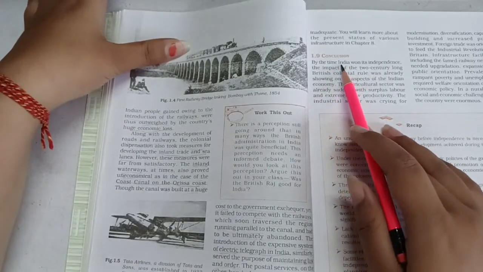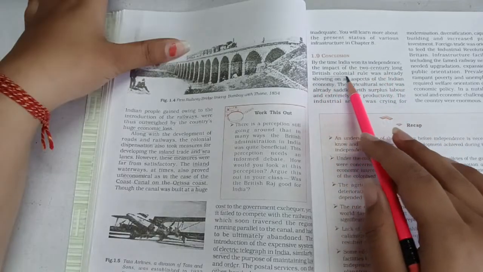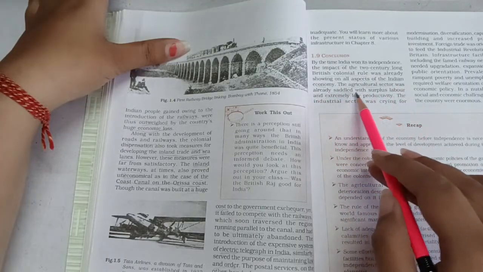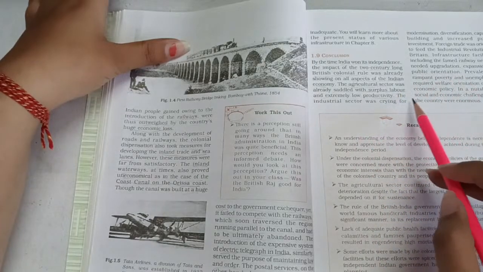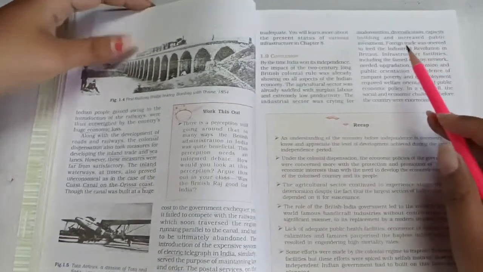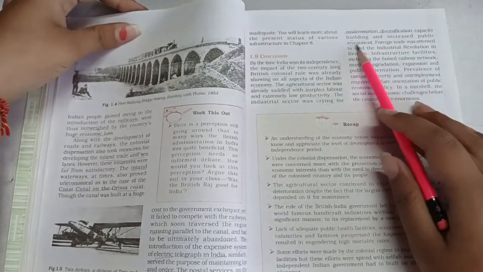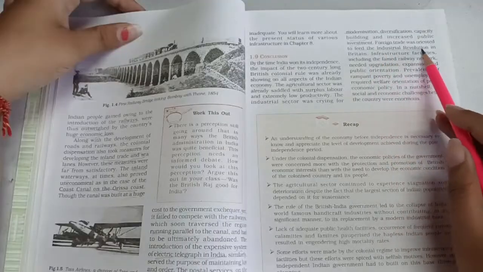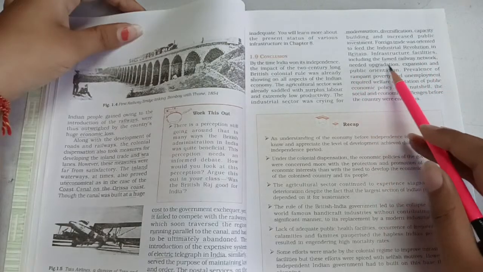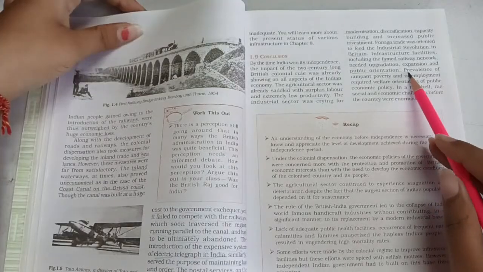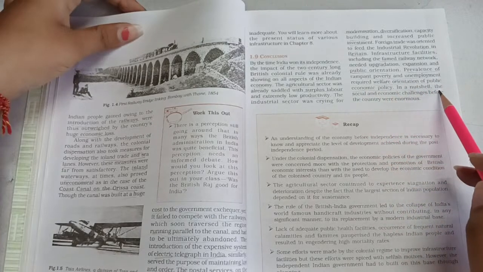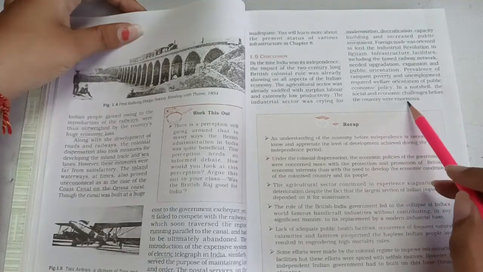Conclusion. By the time India won its independence, the impact of the 200 year long British colonial rule was already showing on all aspects of the Indian economy. The agriculture sector was already saddled with surplus labor and extremely low productivity. The industrial sector was crying for modernization, diversification, capacity building, and increased public investment. Foreign trade was oriented to feed the Industrial Revolution in Britain. Infrastructure facilities, including the famed railway network, needed upgradation, expansion, and public orientation. Prevalence of rampant poverty and unemployment required welfare orientation of public economic policy. In a nutshell, the social and economic challenges before the country were enormous.